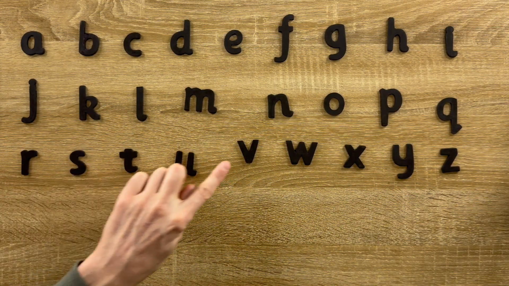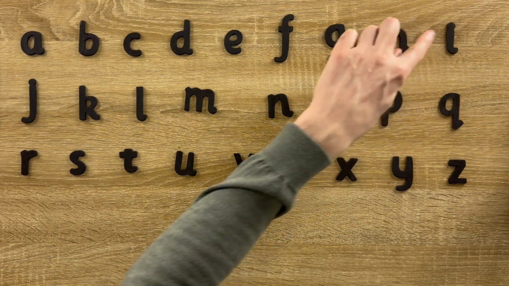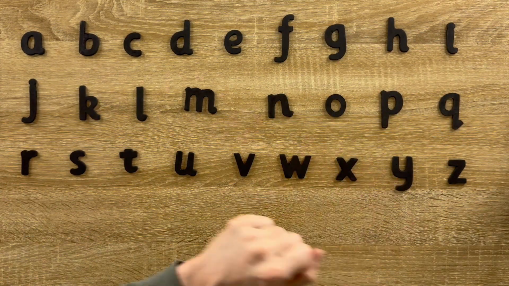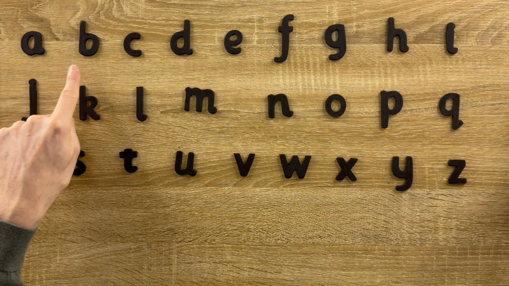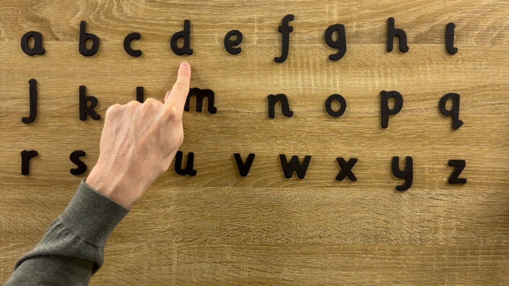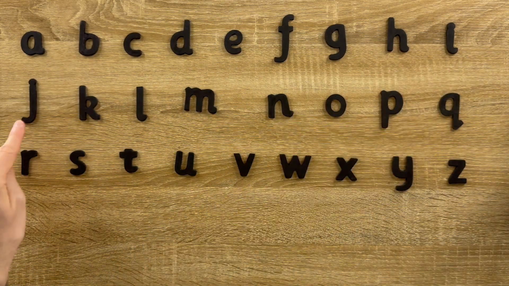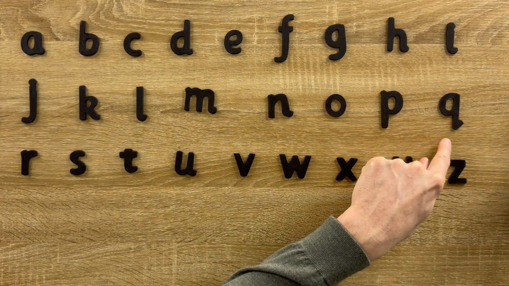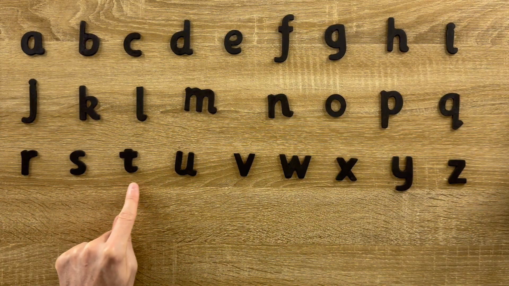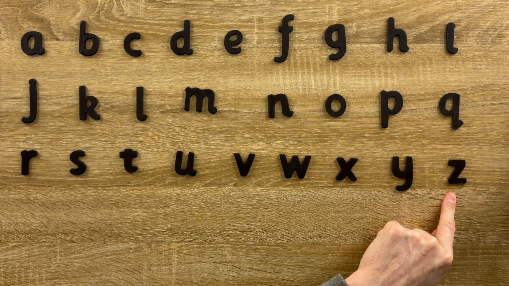All right, so I think we've completed our alphabet, and all the letters are in the correct order and facing the right way. So let's go through it. A, B, C, D, E, F, G, H, I, J, K, L, M, N, O, P, Q, R, S, T, U, V, W, X, Y, and Z.